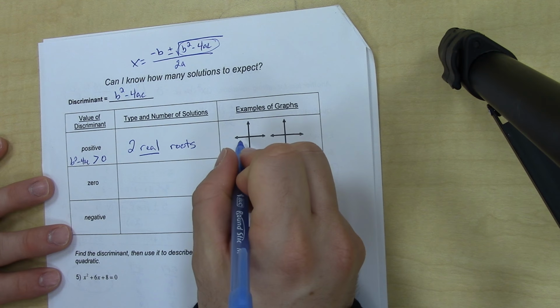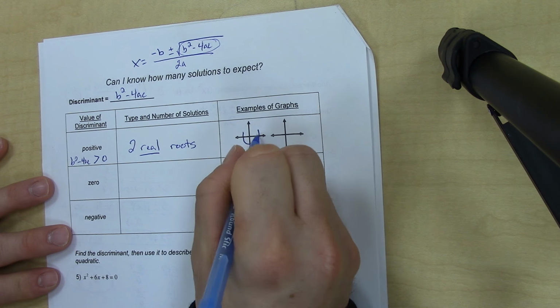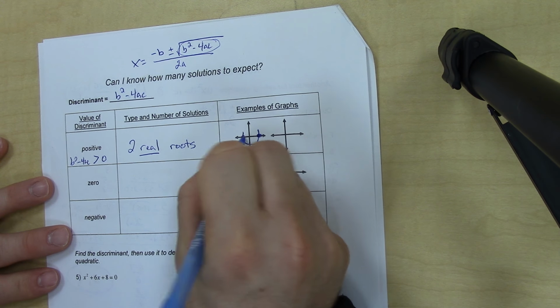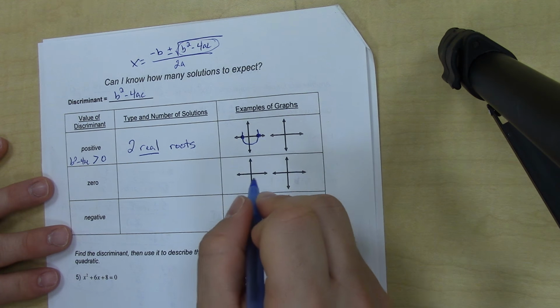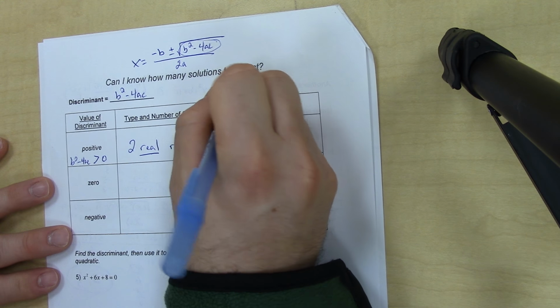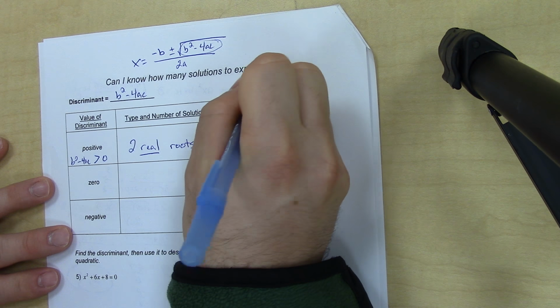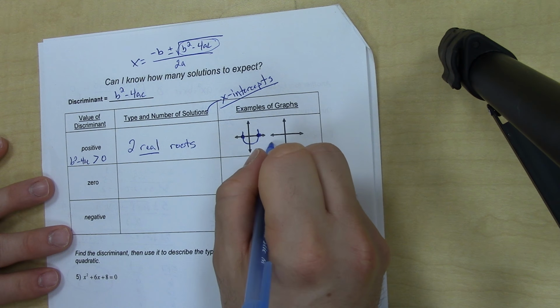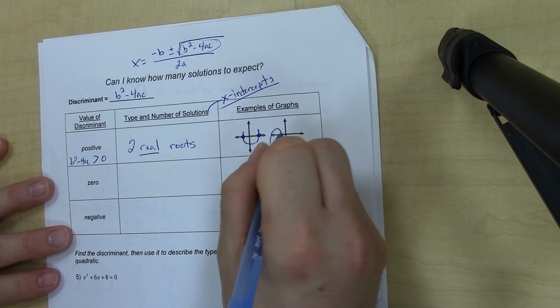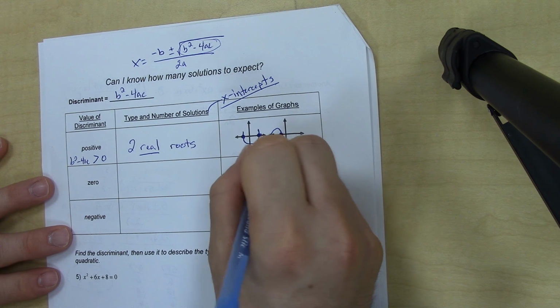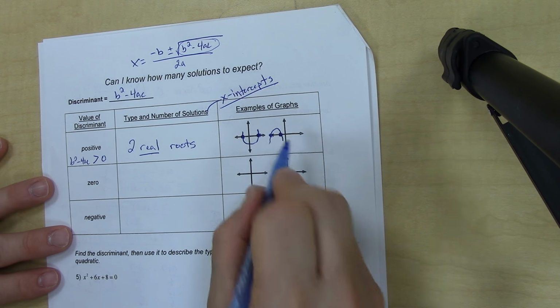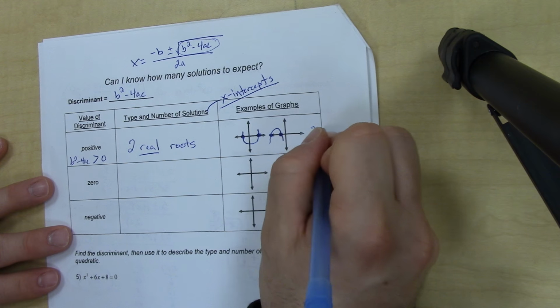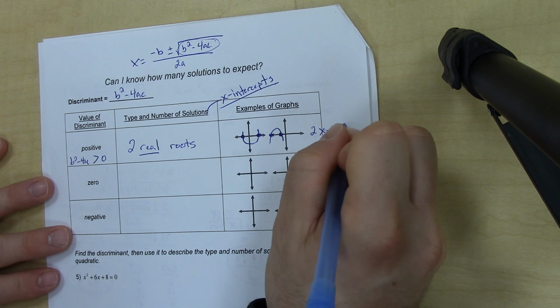What that means on a graph is it kind of looks like this, where it goes through twice. Solutions are also called X-intercepts, okay? X-intercepts. We're going to touch more on this in chapter 6, but that's what it means. It goes like that, or it could even look like this. It doesn't have to be directly on both sides. It just means it has to cross the X-intercept twice, so 2 X-intercepts.